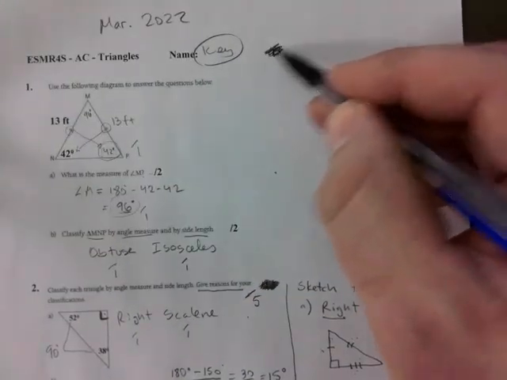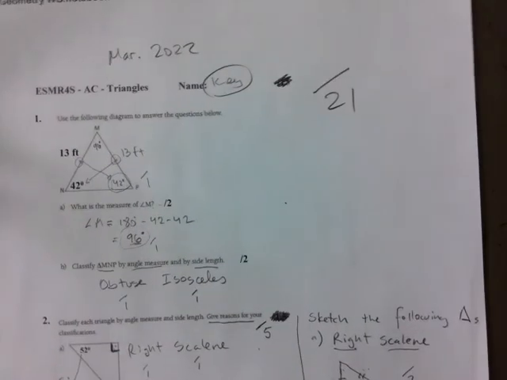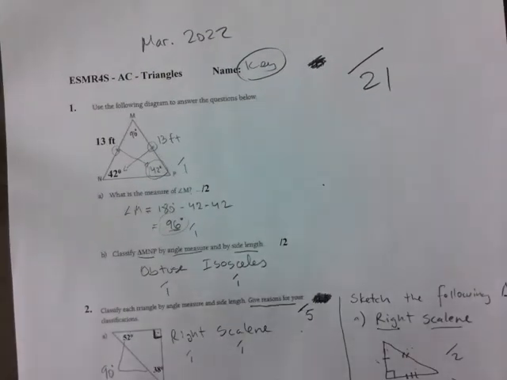So scratch the out of 15, make it out of 21, add up your total, flip it upside down, pass it forward, go back to the book. 2 marks. Yeah, the bonus is 2 marks.